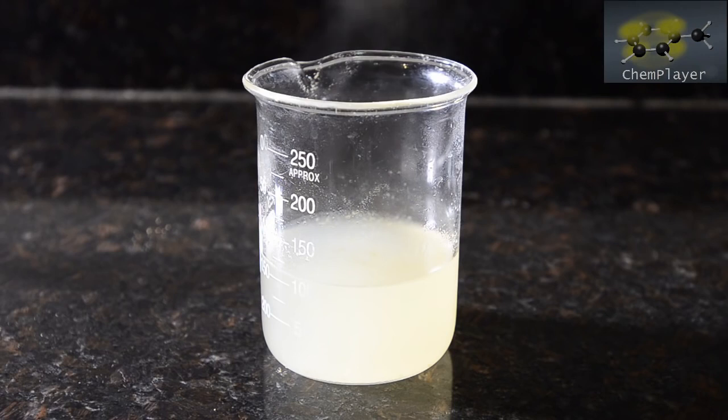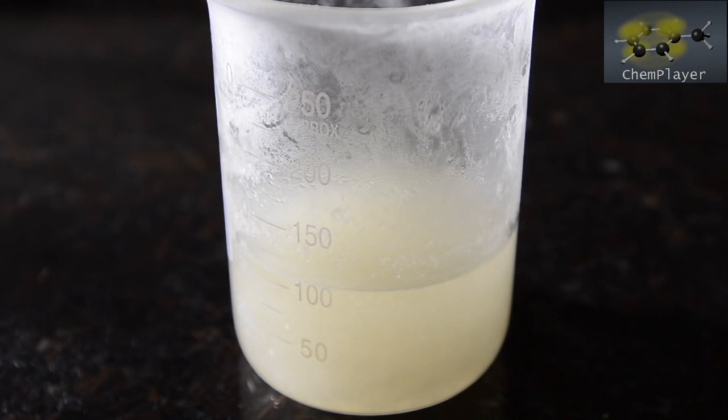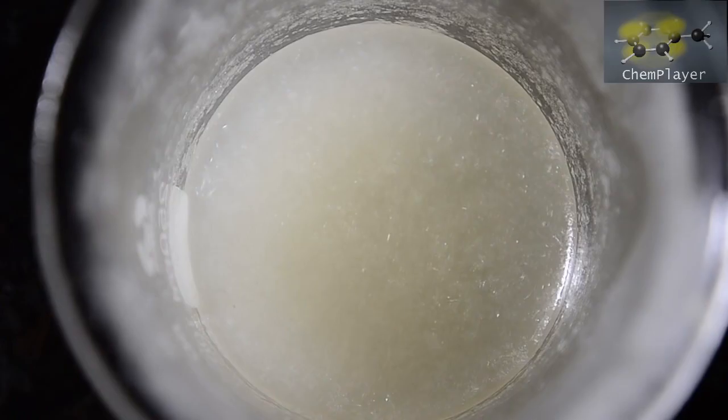Here's our hot solution. We're going to let this cool down slowly, and then chill it down in order to crystallize the benzilic acid in the solution. As it cools, sparkling white crystals appear in the mixture.